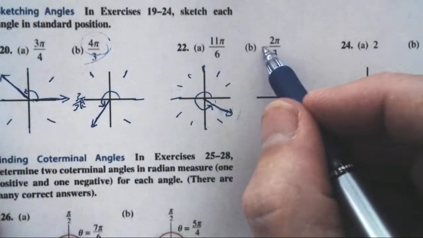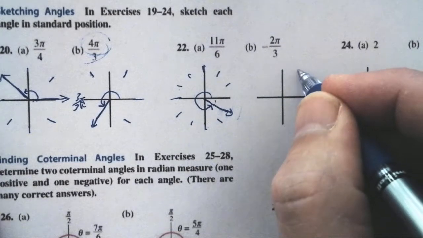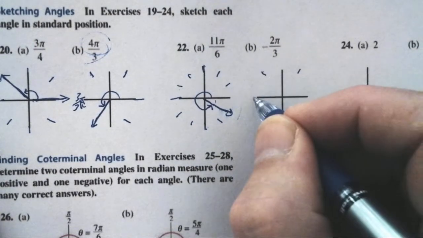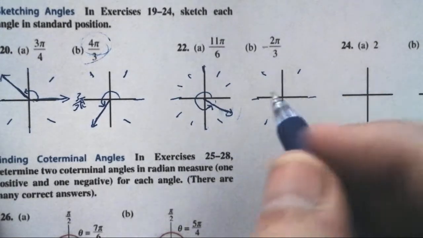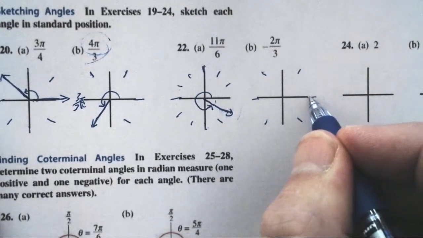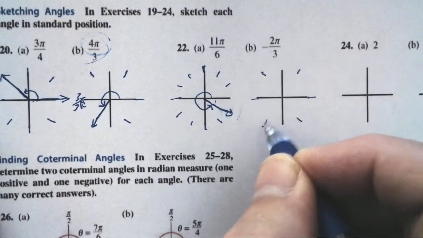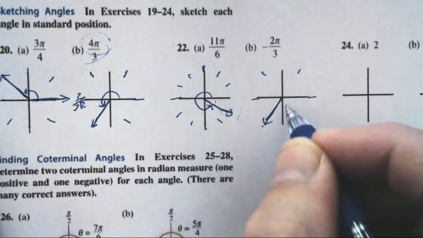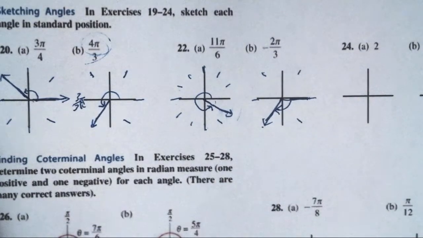And now we're at -2/3 pi. So if I split my graph in thirds, 1/3, 2/3, 3/3, 4/3, 5/3, 6/3, we're going around backwards, so clockwise from 0, 1/3, 2/3. Our angle gets us to there. We rotated that way.